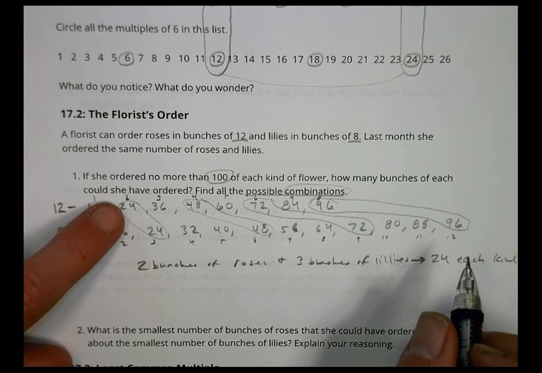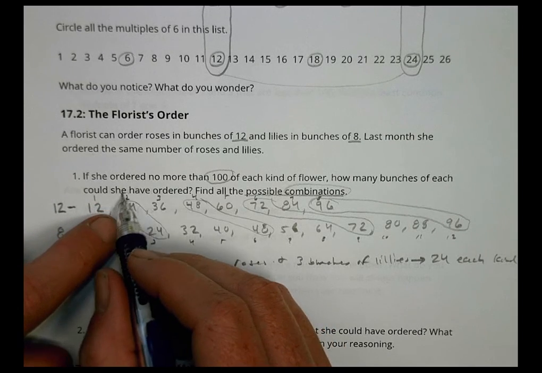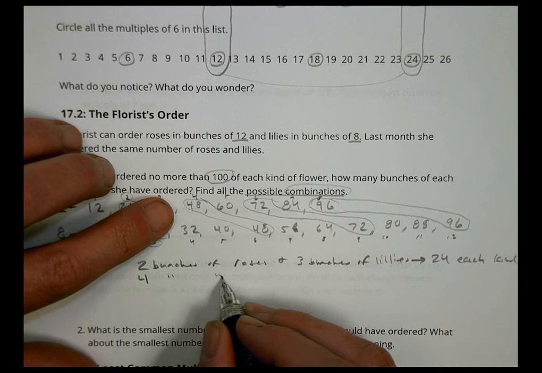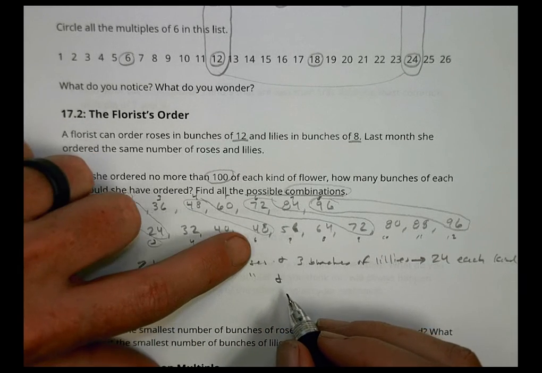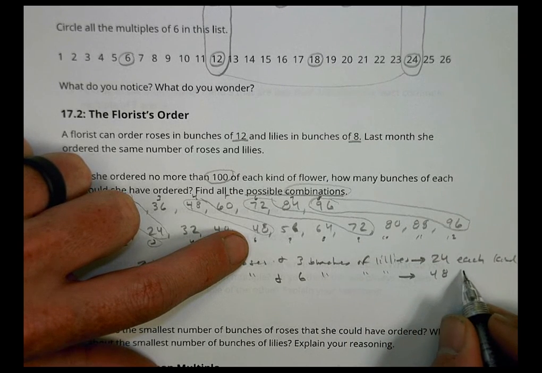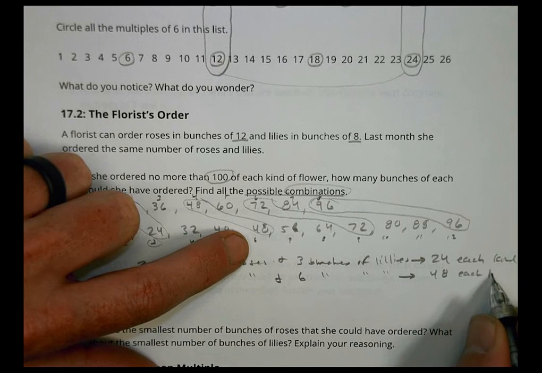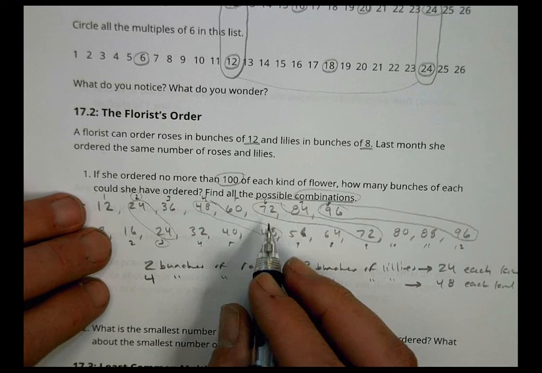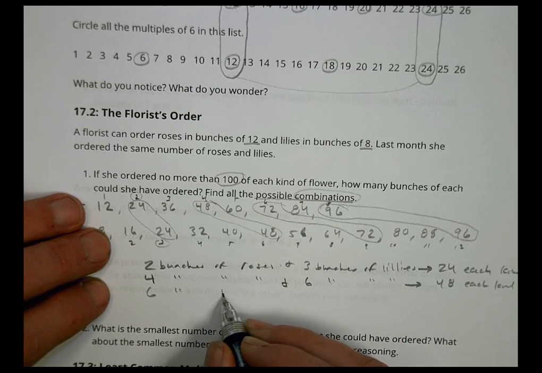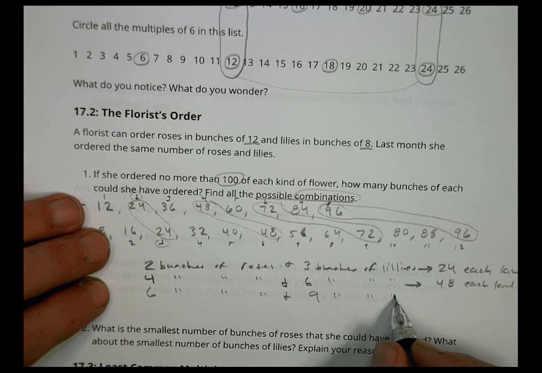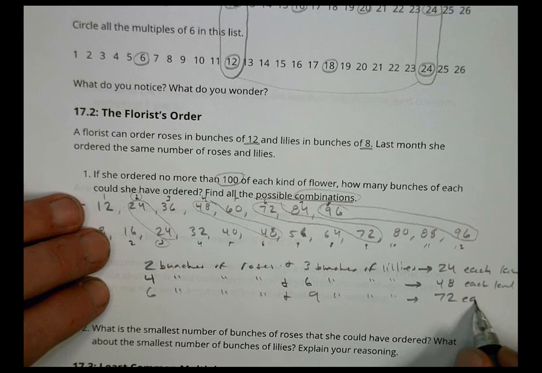That's my common number. 24 is the least common multiple, but I want to play with the 2 and the 3. So for the next one, I'm going to get 4 bunches of roses and 6 bunches of lilies, which is going to be a total of 48 of each kind. Then I can get, for 72, another common multiple, 6 bunches of roses and 9 bunches of lilies, which is 72 of each kind.